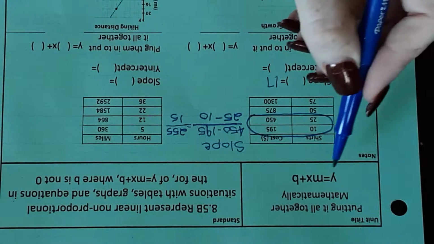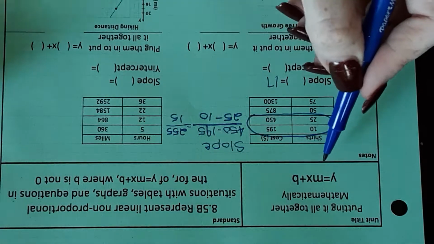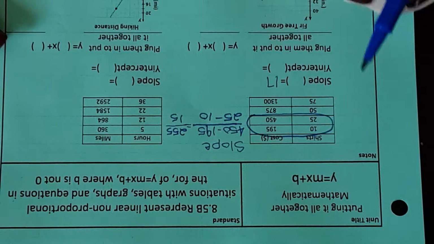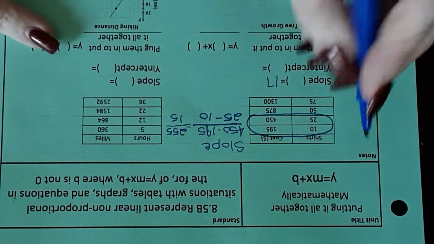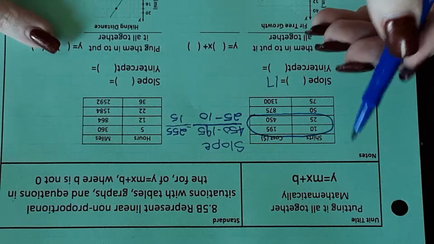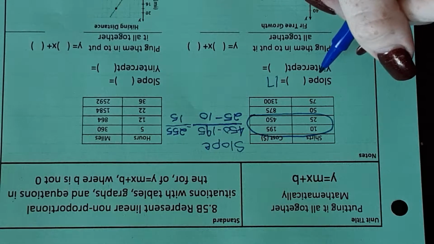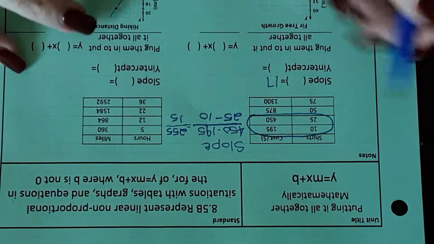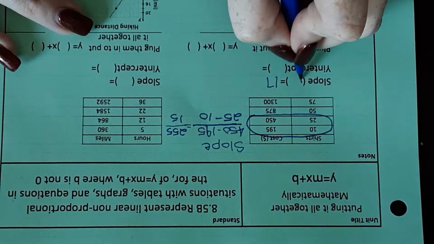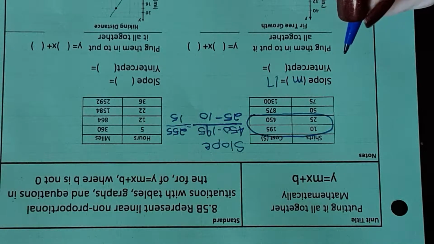Now, remember you made your foldable that says y equals mx plus b. Look at your foldable and determine what letter we use to represent slope. You will have learned this in previous years. We use the letter M to determine slope.